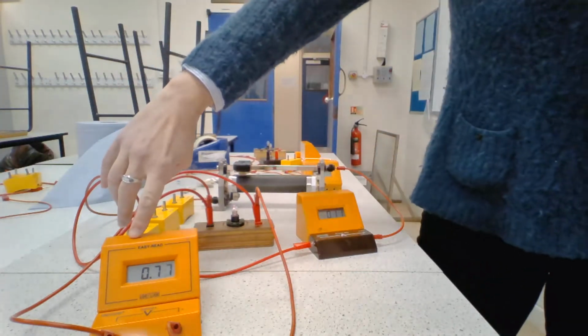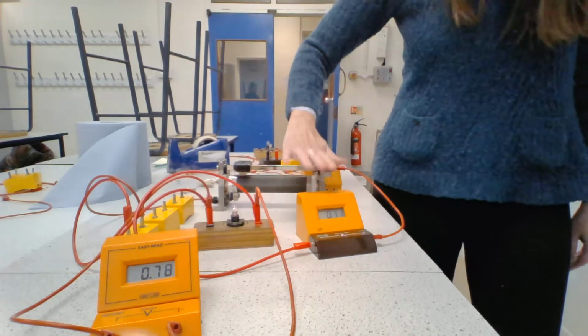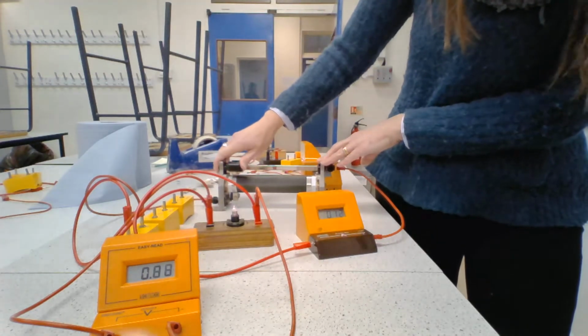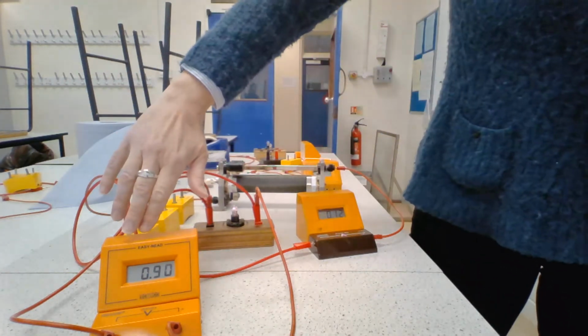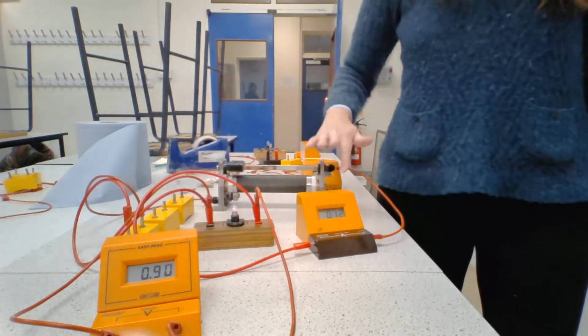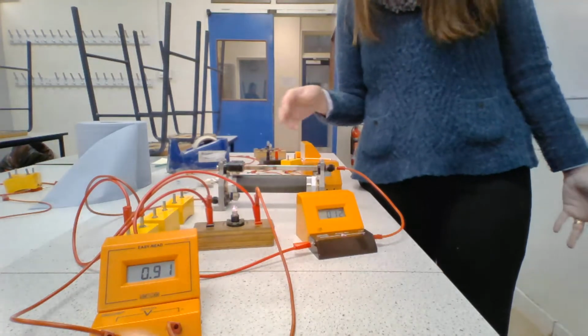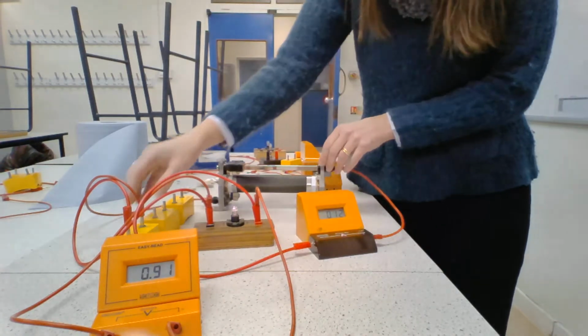Another reading, 0.77 volts, 0.11 amps. Let's see if we've got any more in there. Here we go, 0.90 volts, 0.12 amps. Obviously, you can go back, reread, and rewatch the video to get those results again.